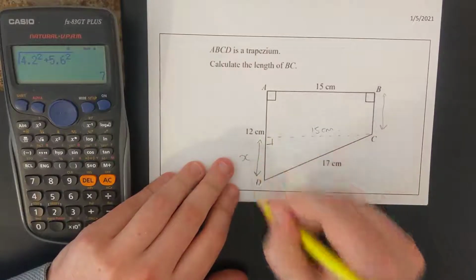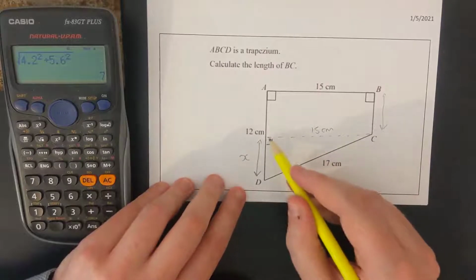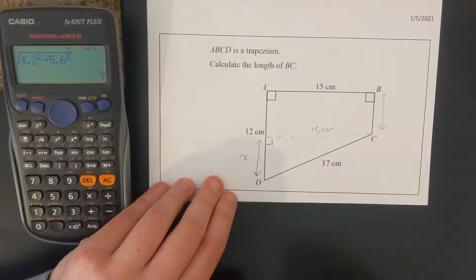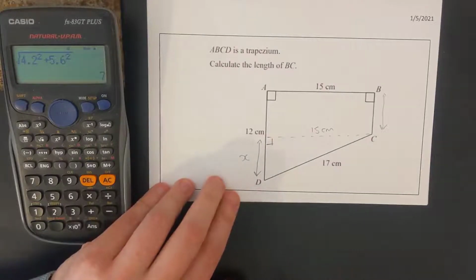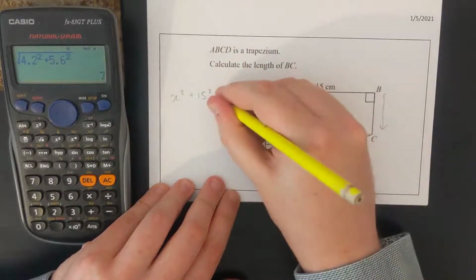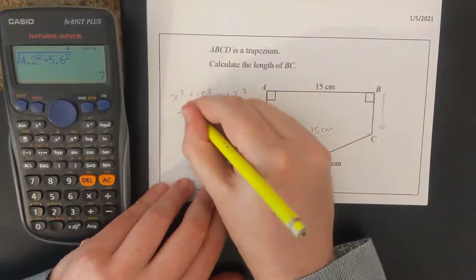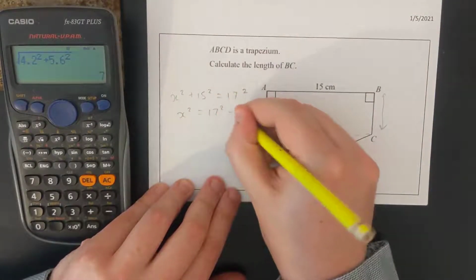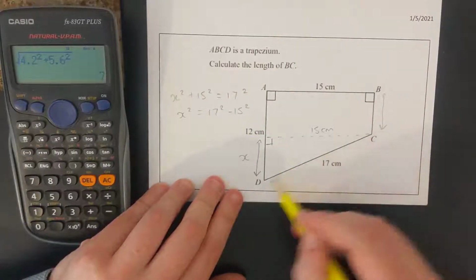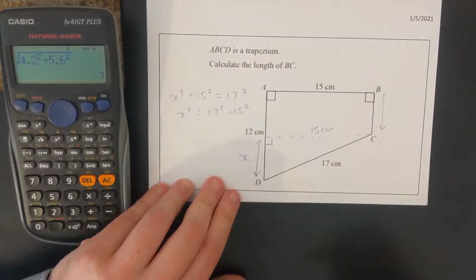Let's call this length x, just to be nice and clear. And so I can now use Pythagoras' theorem. I have two sides, I want a third, it's a right-angled triangle. And that's crucial here, it must be a right-angled triangle. So I know that x squared plus 15 squared is equal to 17 squared. Therefore, x squared is equal to 17 squared subtract 15 squared. I know this order of sides because 17 is my hypotenuse. The sum of the squares of the two shorter sides equals the square of my hypotenuse.